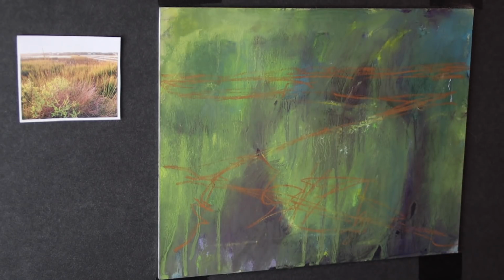I think because I have a toned surface already, I'm going to just block in by value some of the major shapes. All right, so I'm going to start by blocking in the foreground.